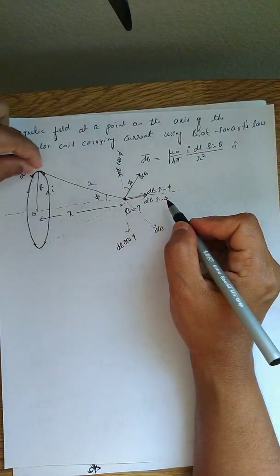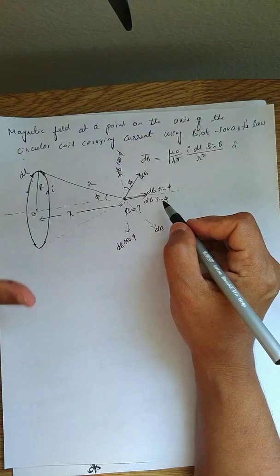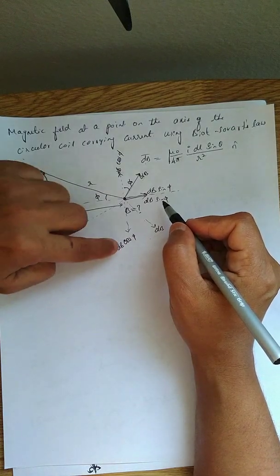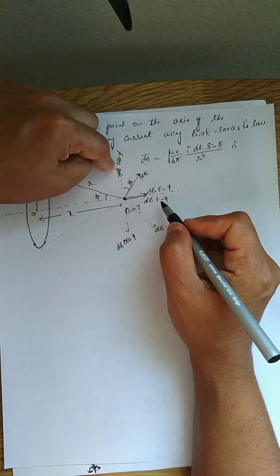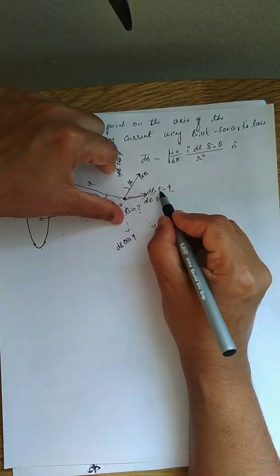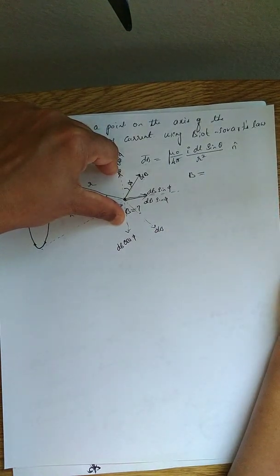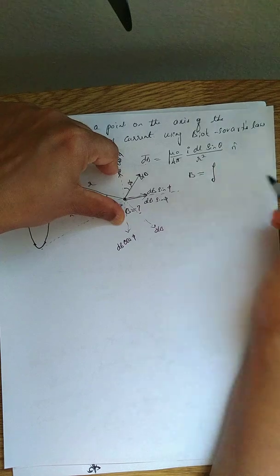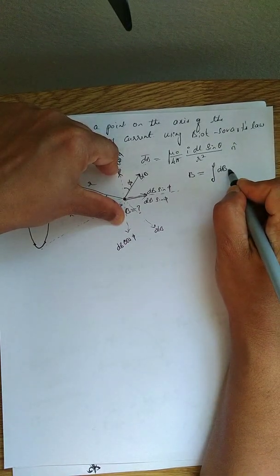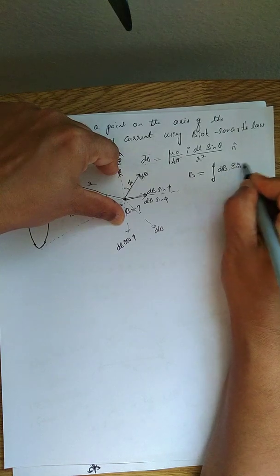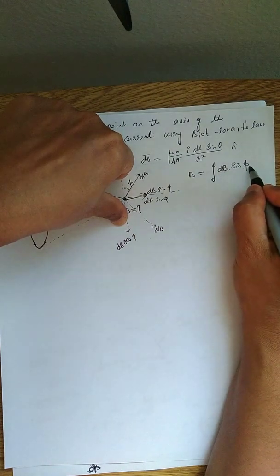If you take such pairs along the circumference, innumerable current elements along the circumference, cos components of the magnetic field cancel out and sine components will add up. Therefore, B is the integral of all such magnetic fields, but only the sine component of those magnetic fields, so dB sine phi.